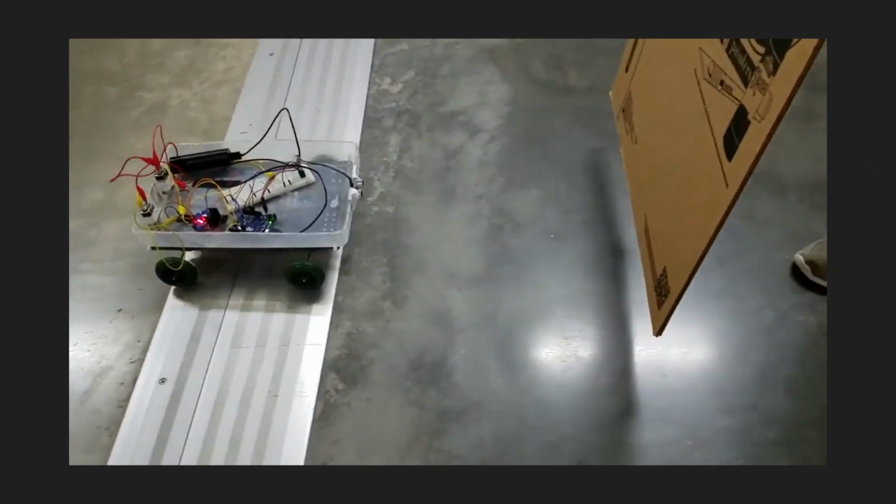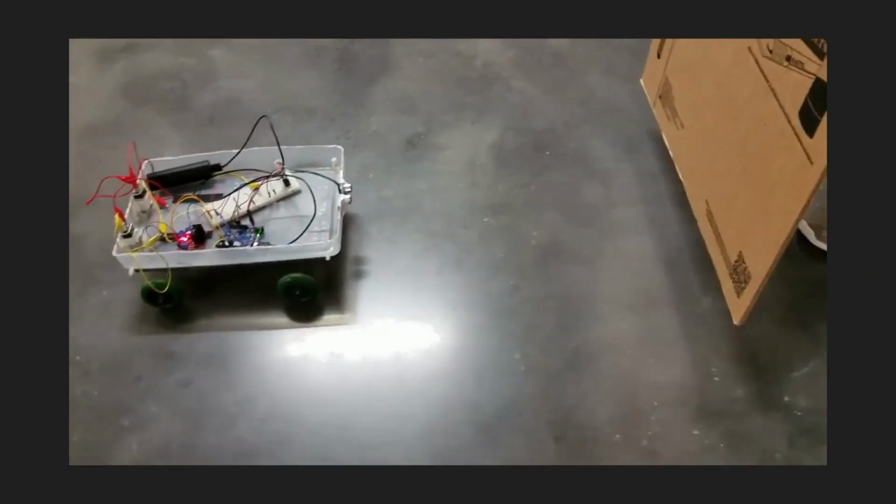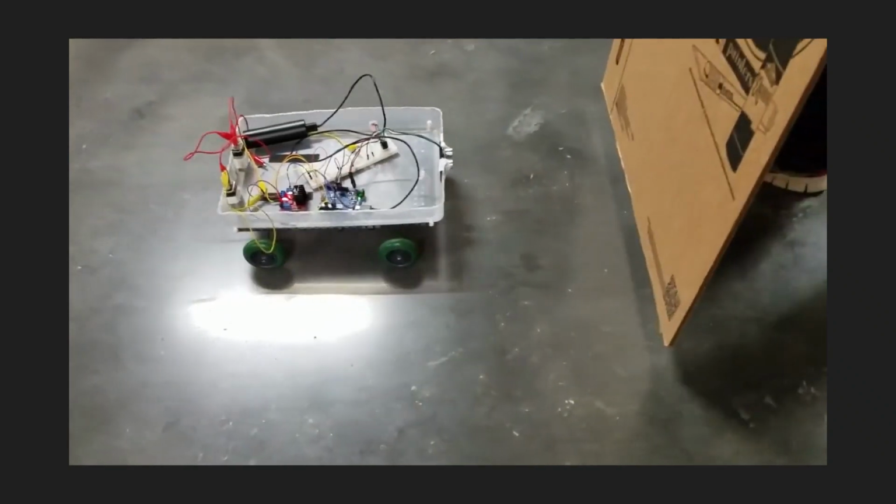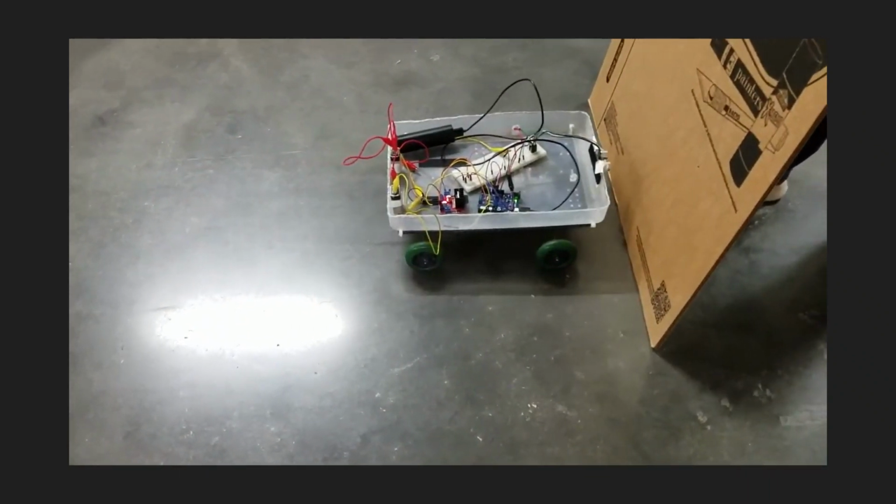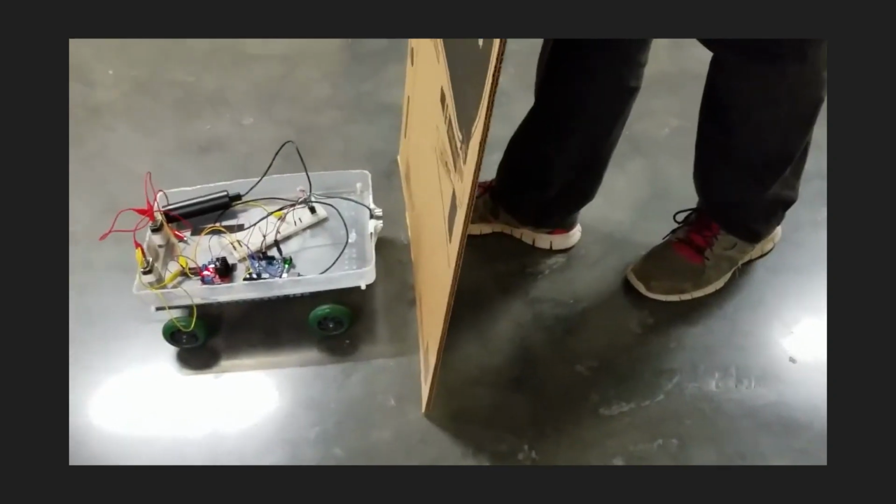Here's our disturbance variable, as it kind of affects the speed of the car a little bit when it goes up and down that ramp. And then when we stop, it slows down until it stops right before hitting our board.